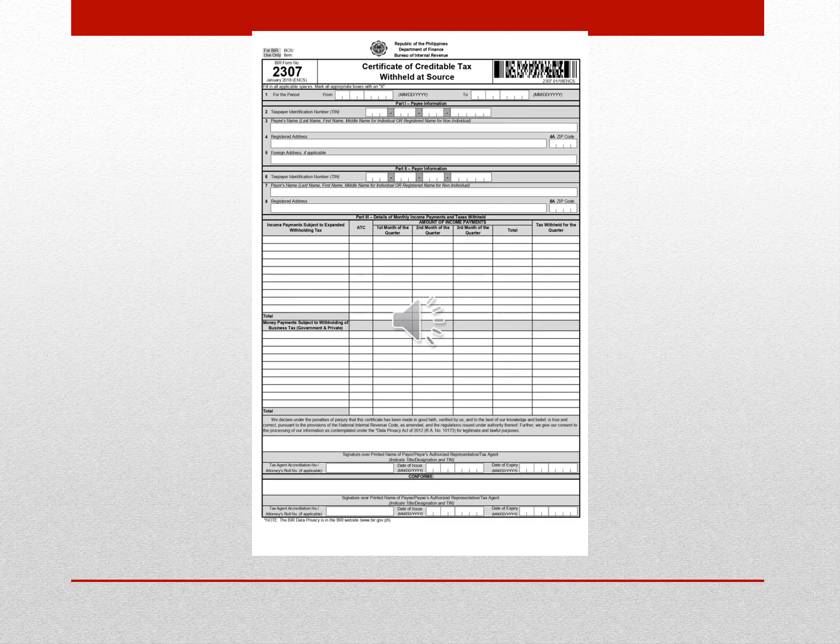So this is all for Form 2307. I can't expand it, but the top portion, wait, I'll have to pause. I'll have to magnify this before I continue.